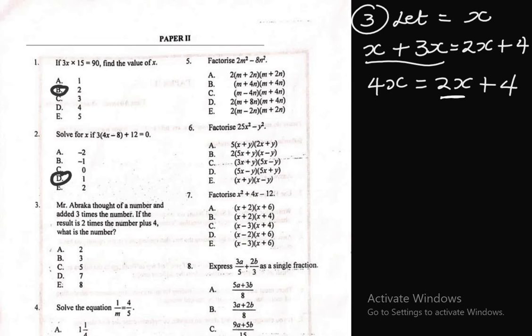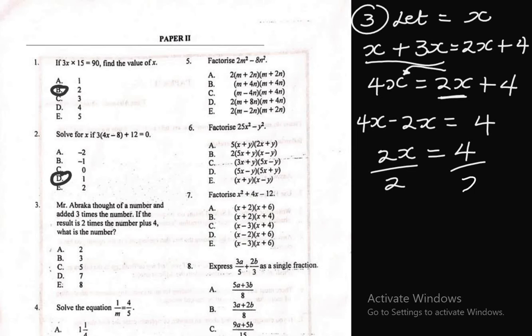Collect like terms, move 2x to the left hand side to meet 4x. It will give us 4x minus 2x equal to 4. 4x minus 2x is 2x equal to 4. To get the value of x, we divide both sides by 2. 2 into 2 is 1, 2 into 4 is 2. So the value of x is 2. Then we'll go back to the options. The right option is A.